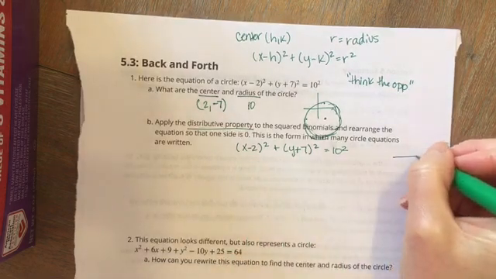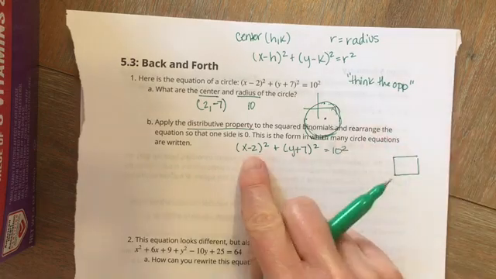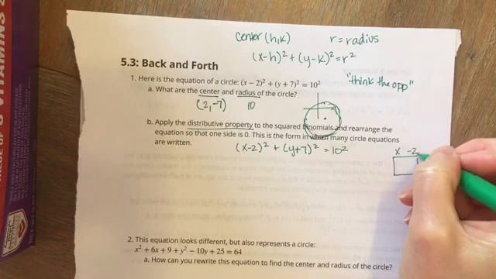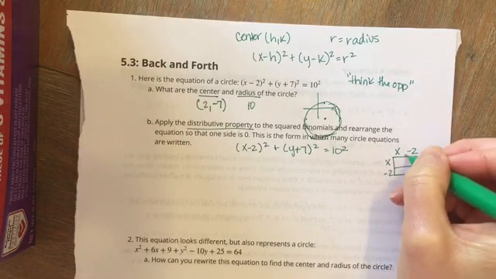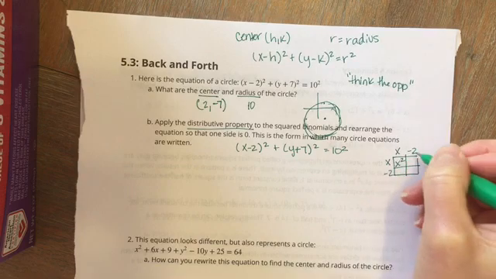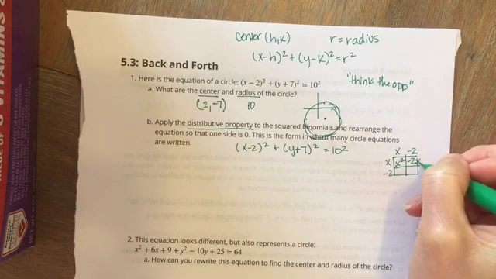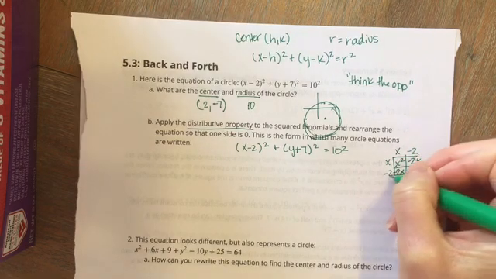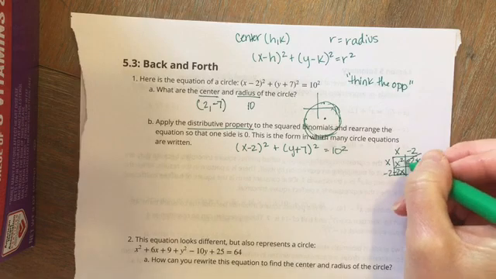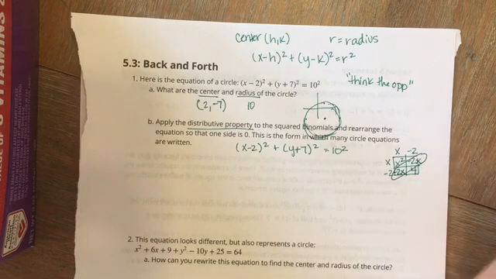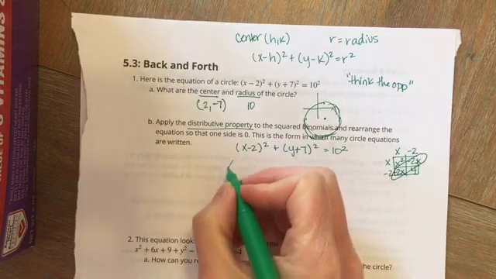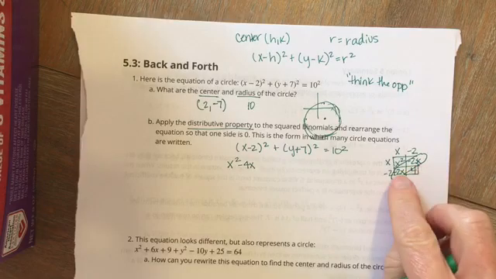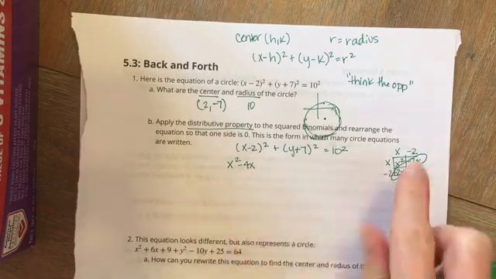So, for example, if you're a box method person, this is x minus 2 times x minus 2. I would get x squared. Negative 2 times x is negative 2x, and negative 2 times x is another negative 2x. Negative 2 times negative 2 is 4. And I have my like terms on my diagonal. So when I multiply this one out, I get x squared minus 4x, because they're like terms, I'm going to combine them. Negative 2x and negative 2x is a negative 4x, plus 4.